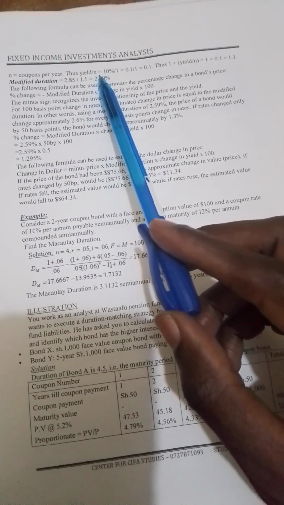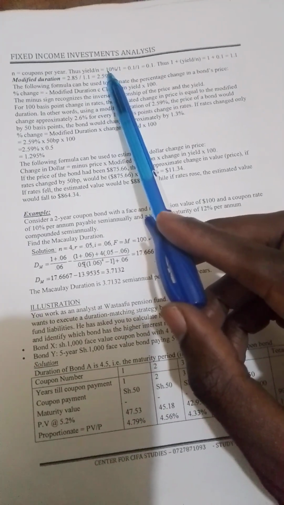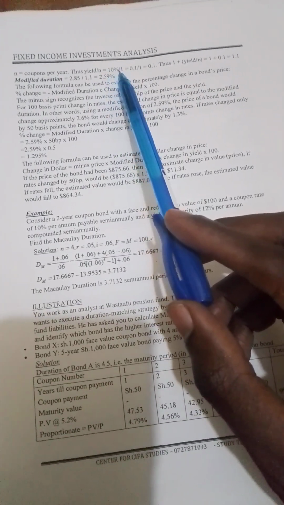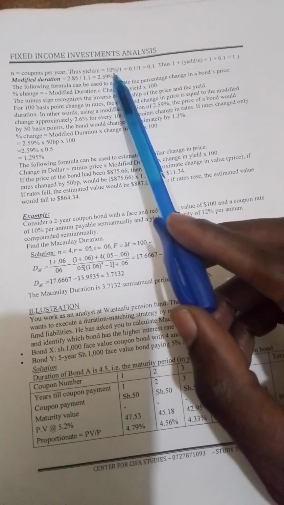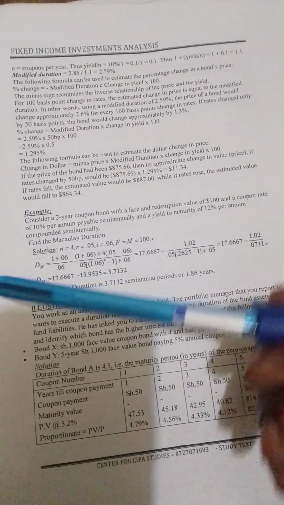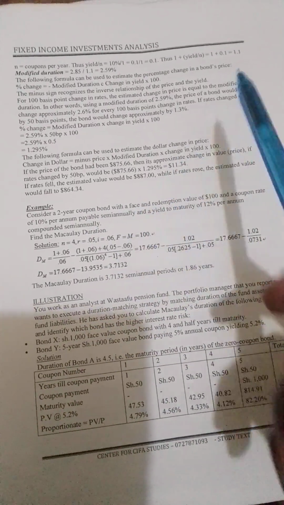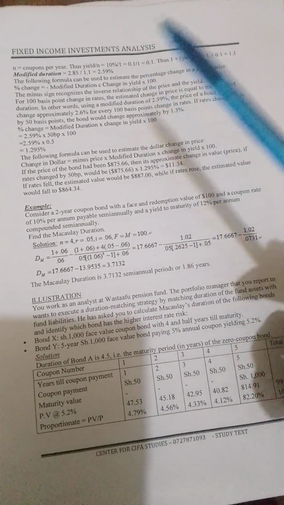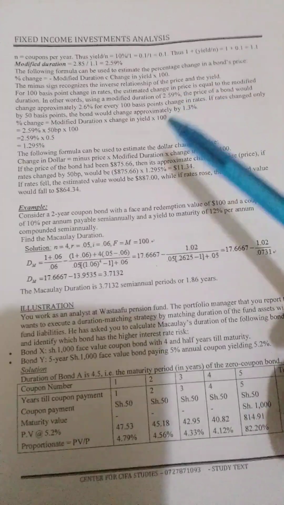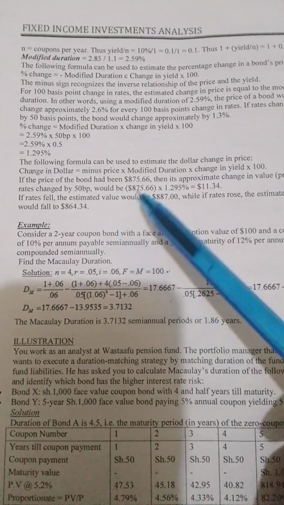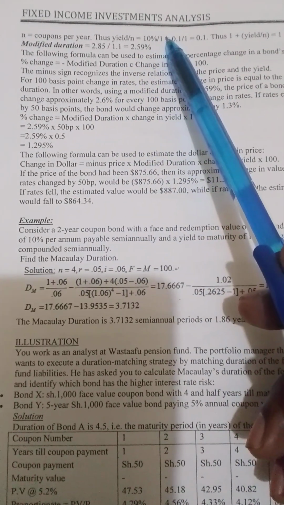Thus, the yield over N means what? Yield 10%, that is the YTM, 10% over 1. The interest is paid once per year. Because you can have payments being made semi-annually or quarterly or maybe on a monthly basis. But in this case, the interest is being paid once per year. So our N is 1.